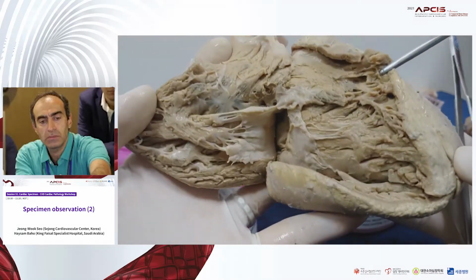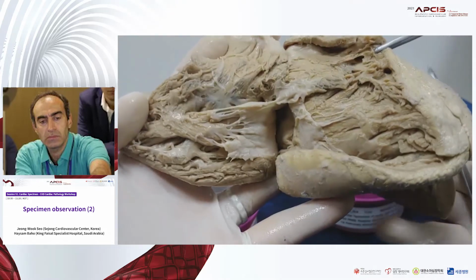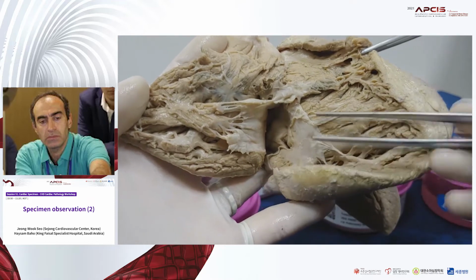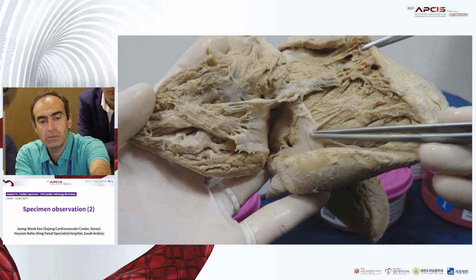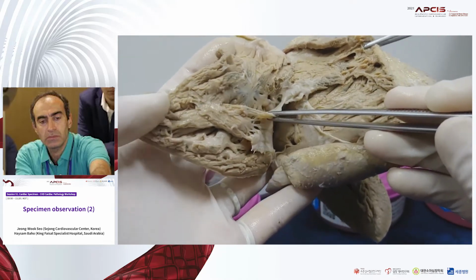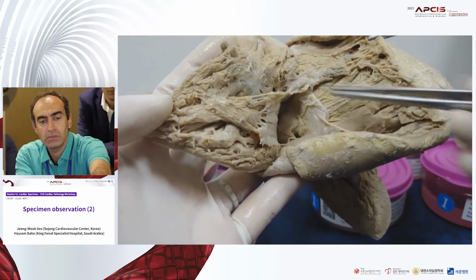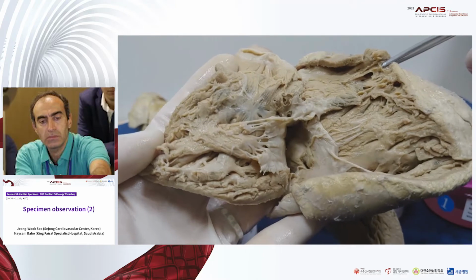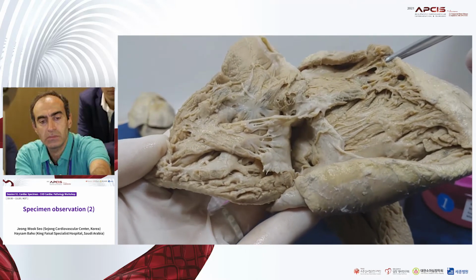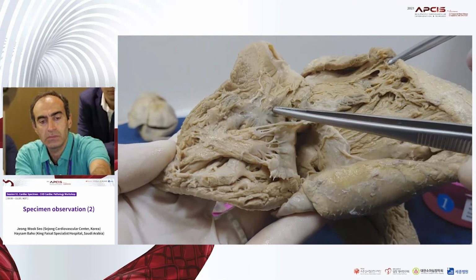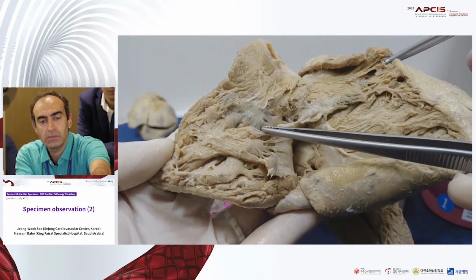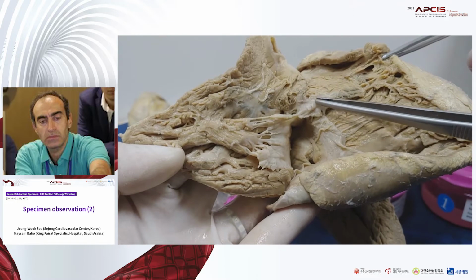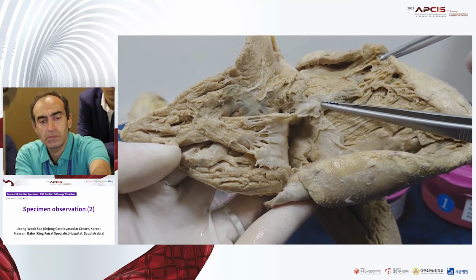Here we're looking at the septal leaflet of the tricuspid valve, and this is the anterior leaflet of the tricuspid valve. In between them, you can see the scar tissue where the perimembranous defect would be. And if you look on the free wall right there, you can also see some scar tissue in opposition to where the scar tissue here is.